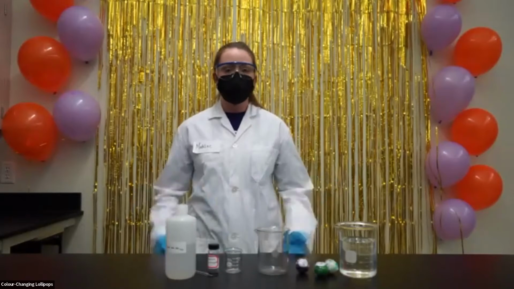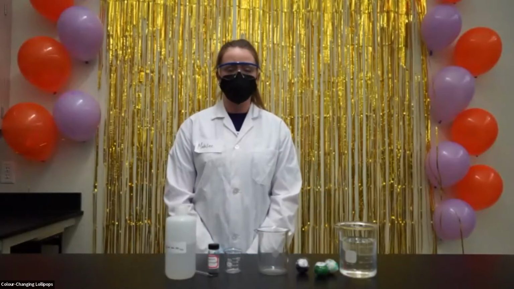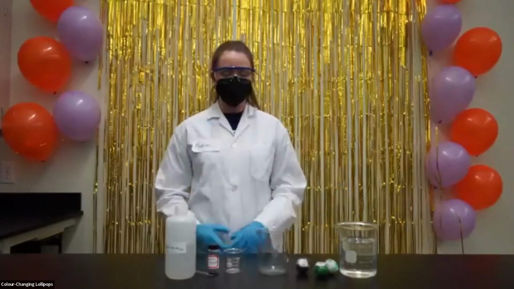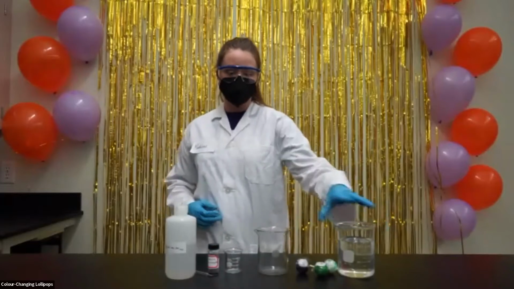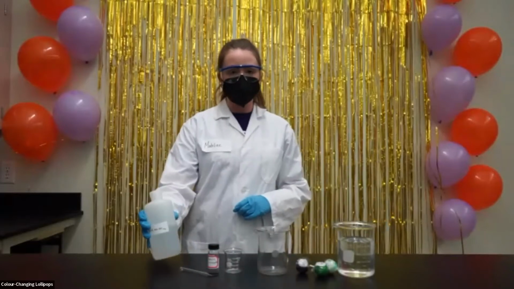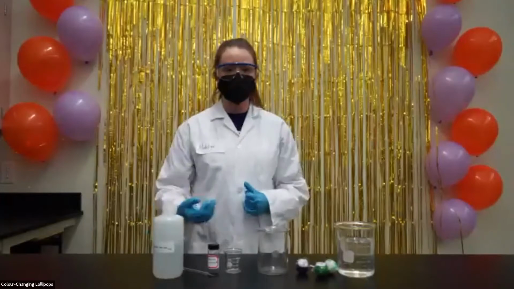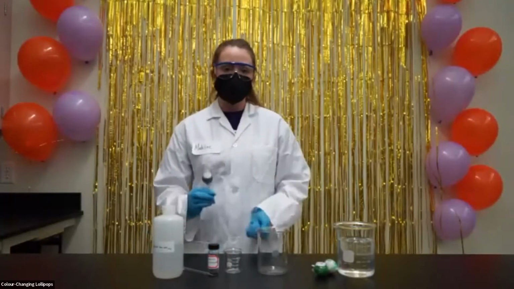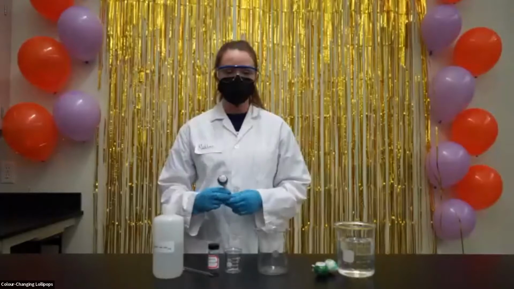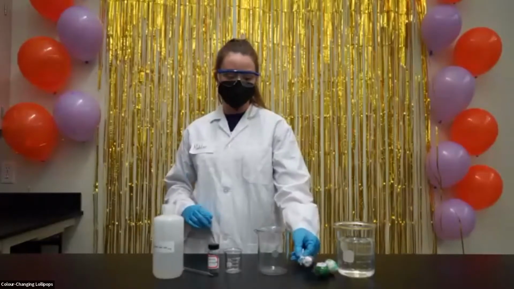So now that we have a bit of an idea of what a redox reaction is, let's get started with this redox reaction. What I have here today is a beaker filled with water. I also have some sodium hydroxide, which is a strong base that we'll use in the reaction. And I have these lollipops. These lollipops contain the sugar glucose, which is going to be really important for our reaction today.